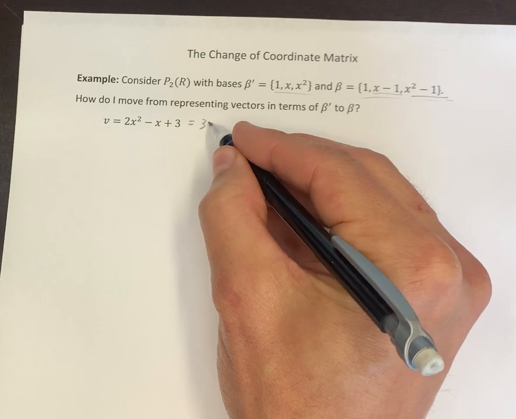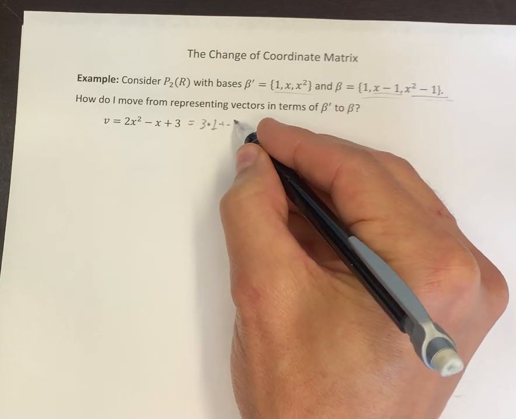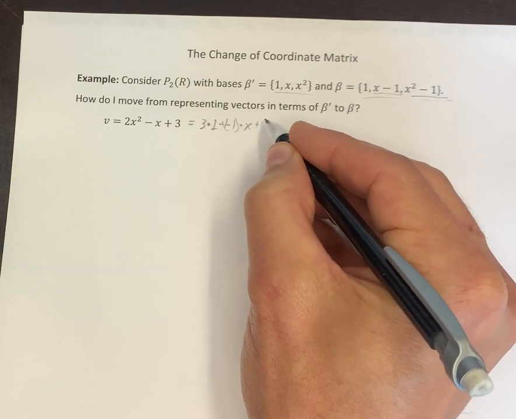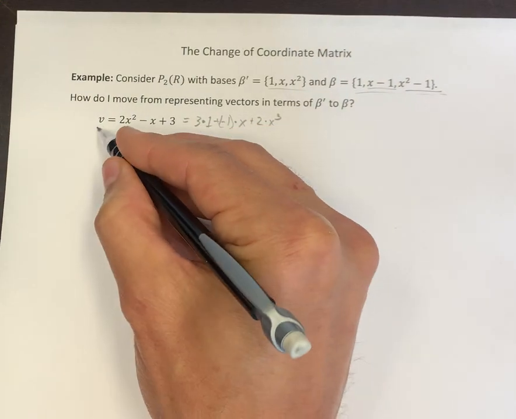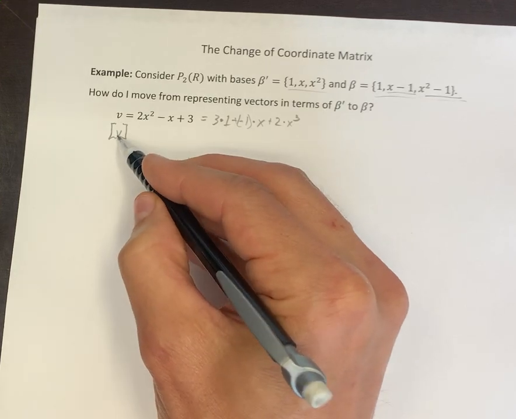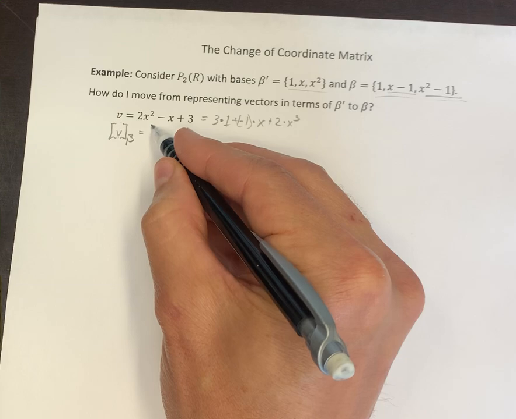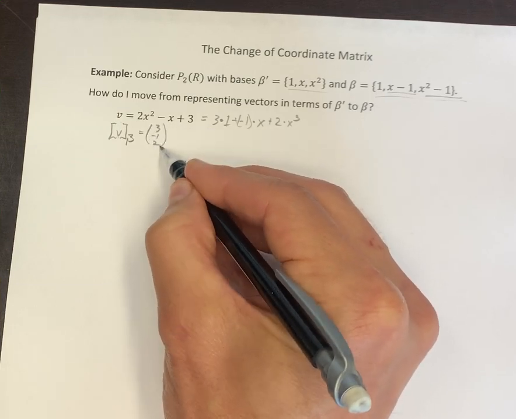This would be 3 of your first basis element, 1, plus -1 of your second basis element, x, plus 2 of your third basis element here. And so the matrix representation of v in terms of beta is going to be 3, -1, 2, right?